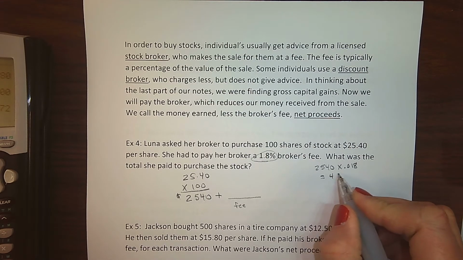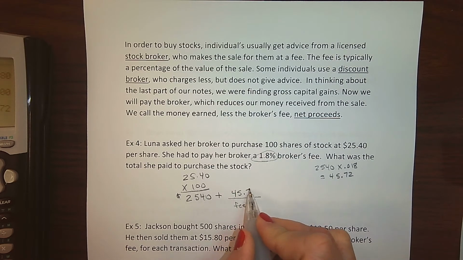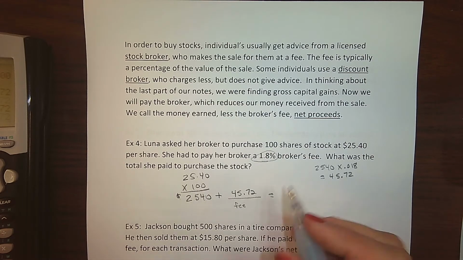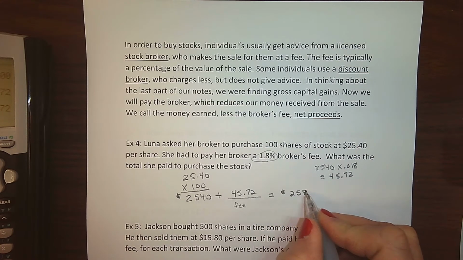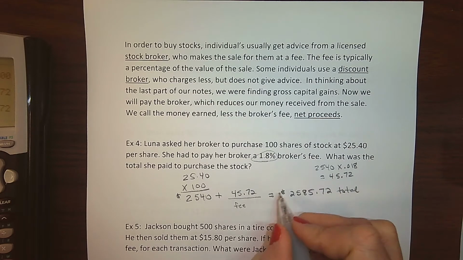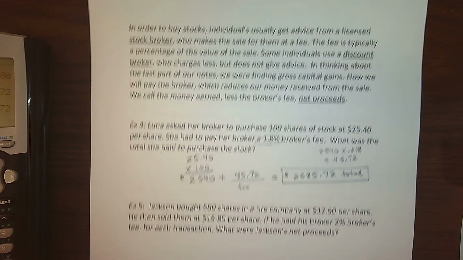That is $45.72. So she's got to pay $45.72 to her broker for a total out-of-pocket cost of $2,585.72 to actually obtain those stocks. All right, let's take a look at the next one.